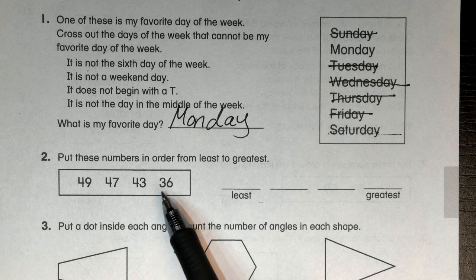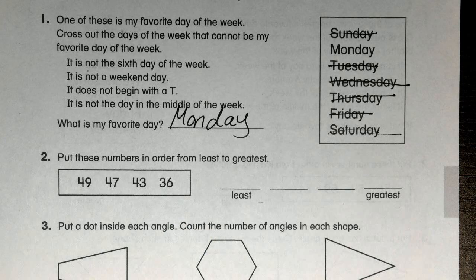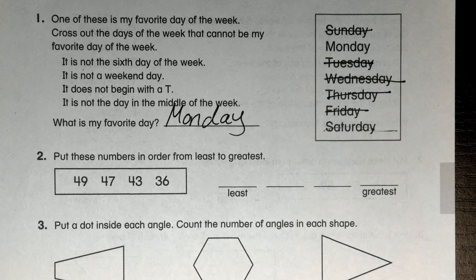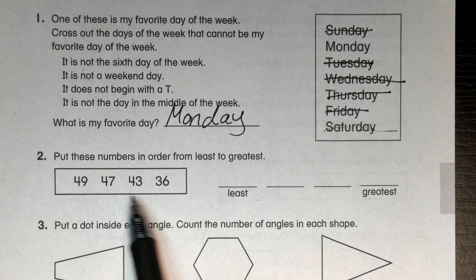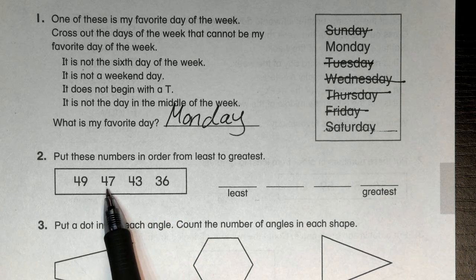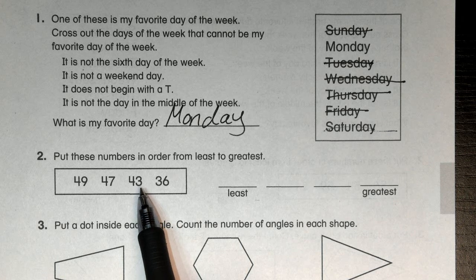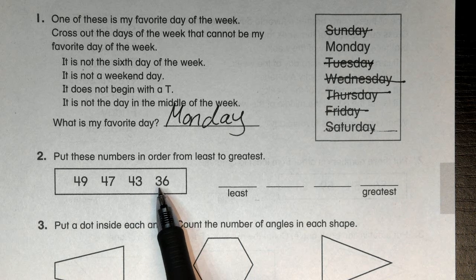What we need to identify first, and what's usually the easiest way to make a whole row, is to find the two numbers that are the biggest and the smallest. Out of all of these numbers, which one do you think would be the biggest? 49, 47, 43, or 36?